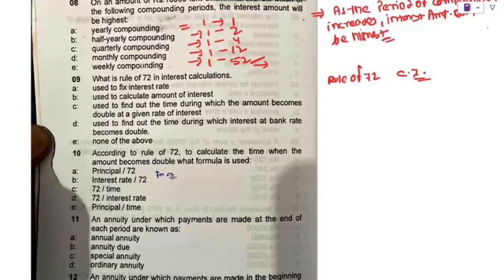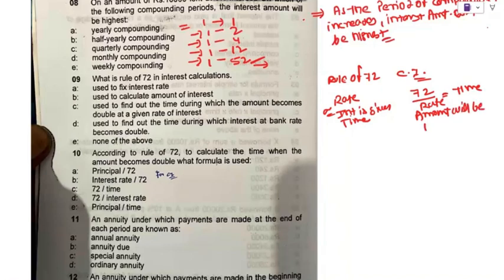By the rule of 72, if the rate of interest is given, 72 divided by rate, we can find out in how much time the amount will double.